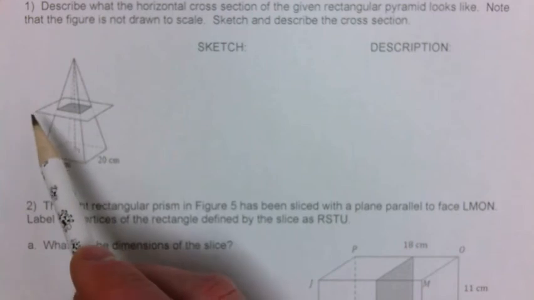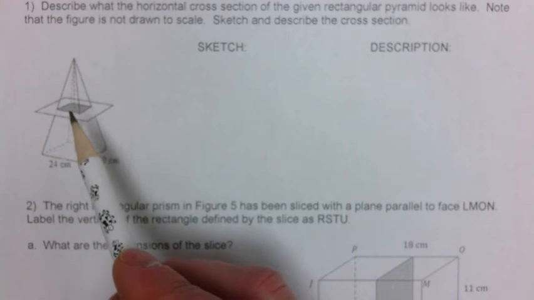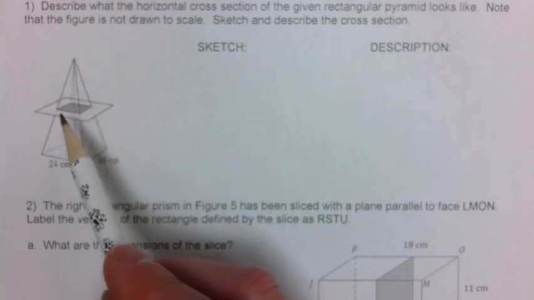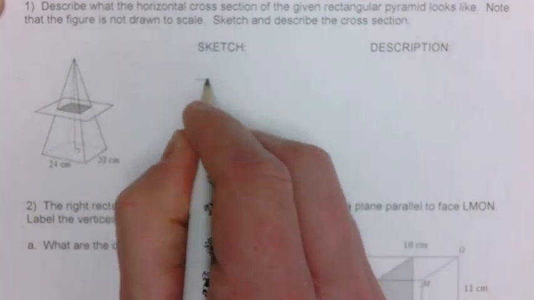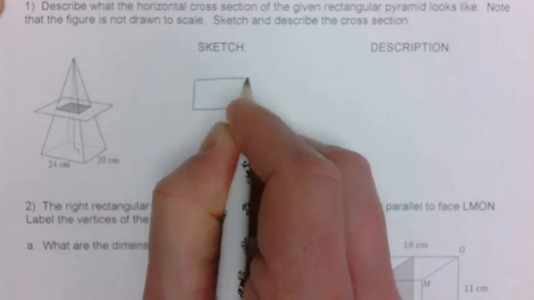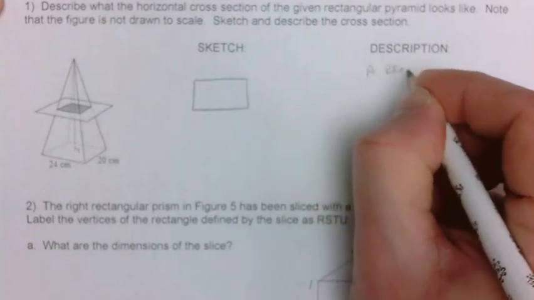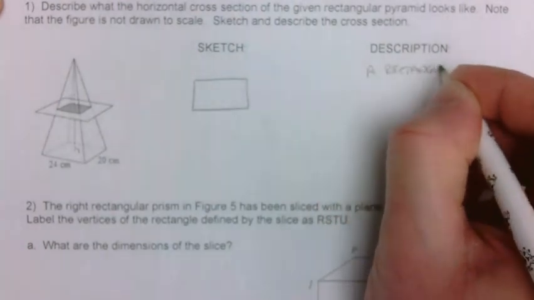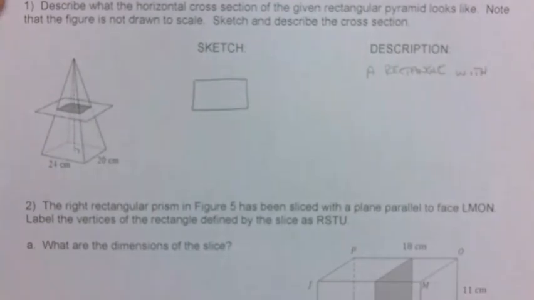Okay, so we can see here that we're slicing horizontally through the pyramid. It's parallel to the base right here. So this cross section is also going to be a rectangle. So I'm going to sketch a rectangle. Okay, and then we're going to give a description. First of all, we know that it is a rectangle. And I'm going to give a description of the dimensions.